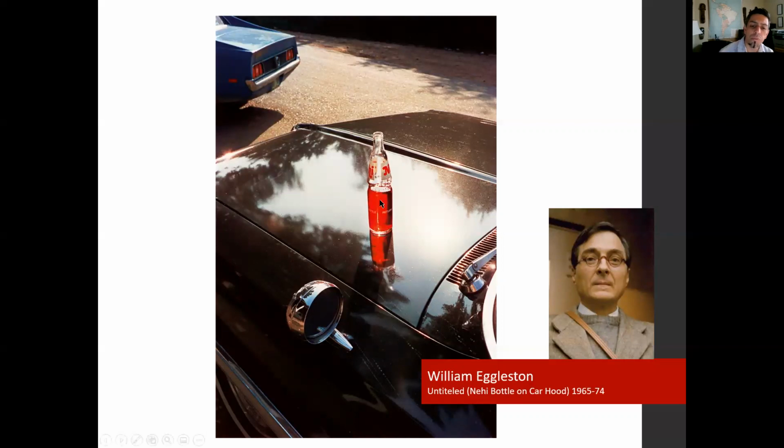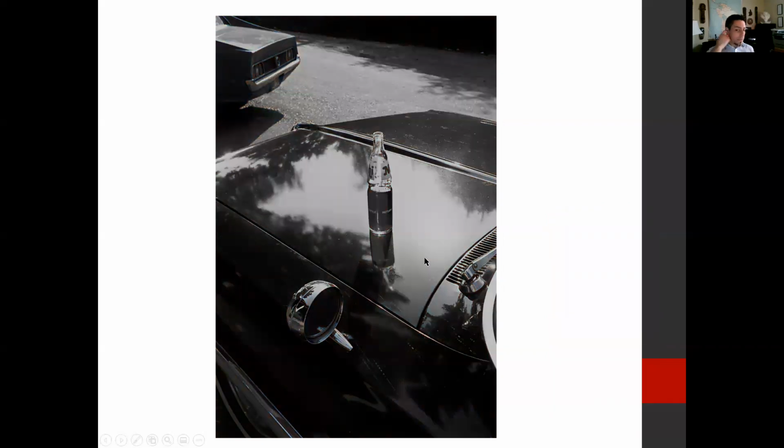We have this beautiful bright red soda on top of the black car, with this beautiful white area where the reflection is happening. And this wouldn't be the same if it was in black and white, right? It is not the same level of interest or focus if you do not have color.